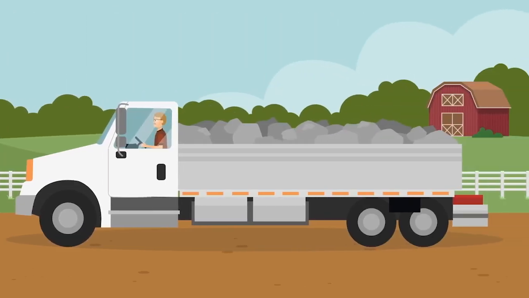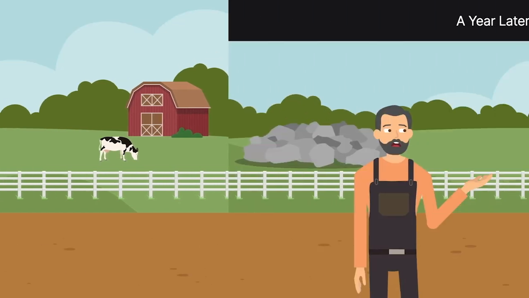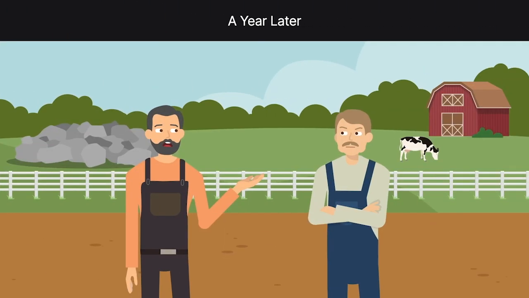For a month, Johnson extracted about 1,100 tons of rock from Larson's property and removed 3 to 5 semi-truckloads of it. Johnson stored the remaining rock on Larson's property to remove later. Johnson said Larson allowed him to do this. A year later, the rock was still there.